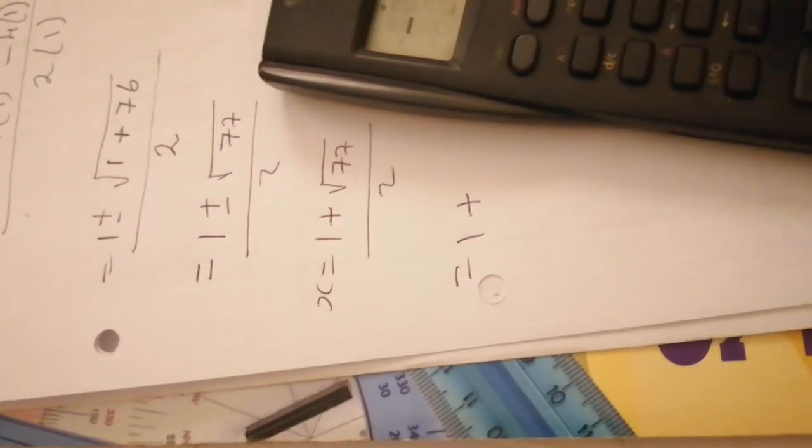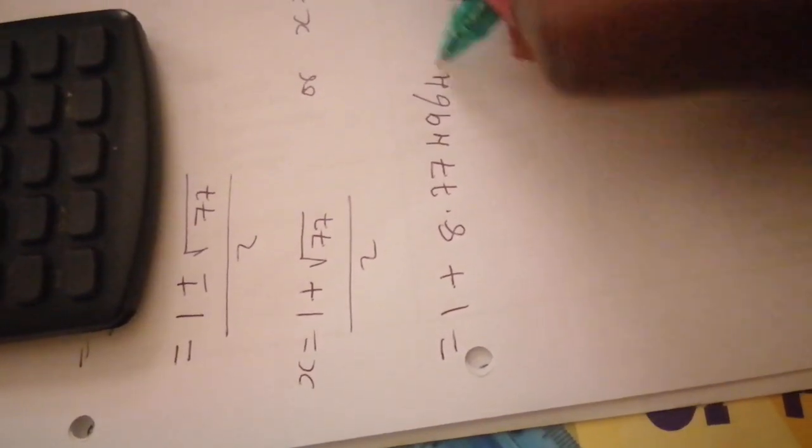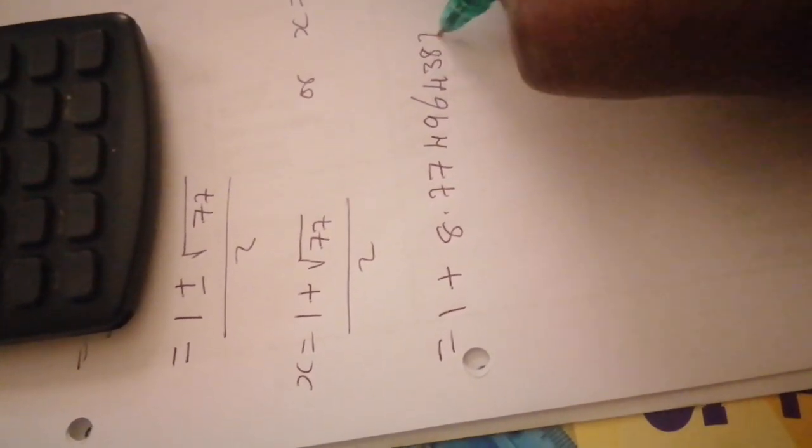1 plus the square root of 77. The square root of 77 is 8.7774964387, everything divided by 2.